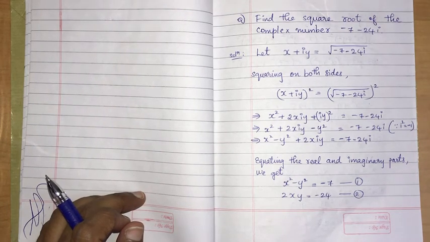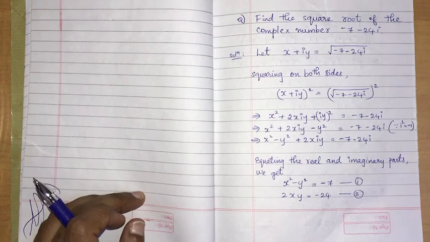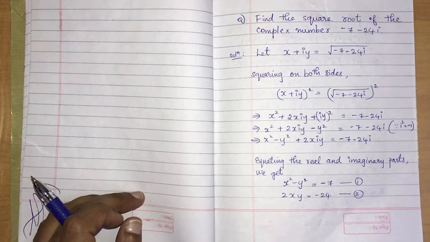So as you all know, I have started a new chapter, that is fifth chapter, complex numbers and quadratic equations. In the last YouTube video, we learned how to write a complex number, what is the general form of a complex number, that is z equal to a plus ib, or z equal to x plus iy.